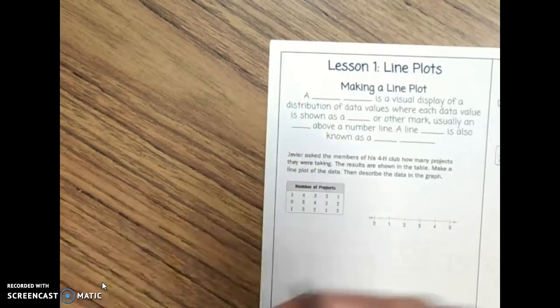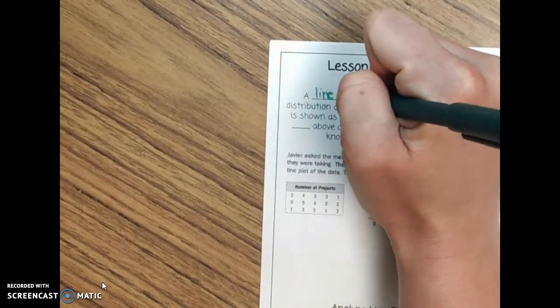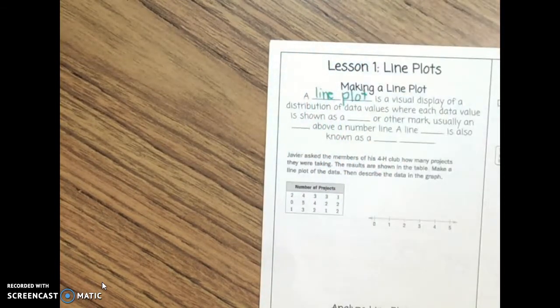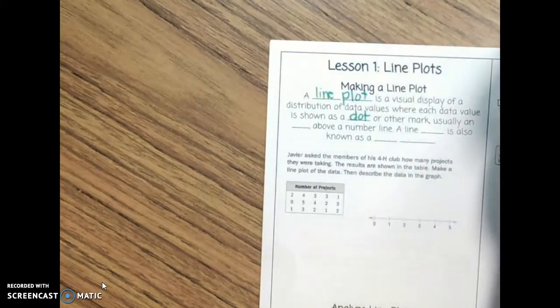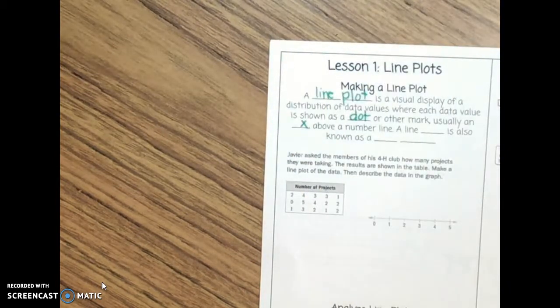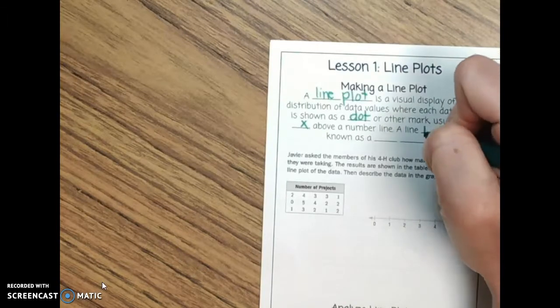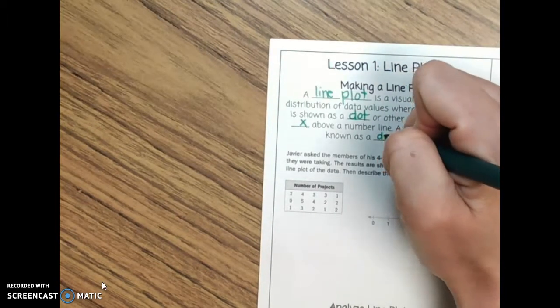A line plot is a visual display of distribution of data values where each data value is shown as a dot or other mark, usually an X, above the number line. A line plot is also known as a dot plot.